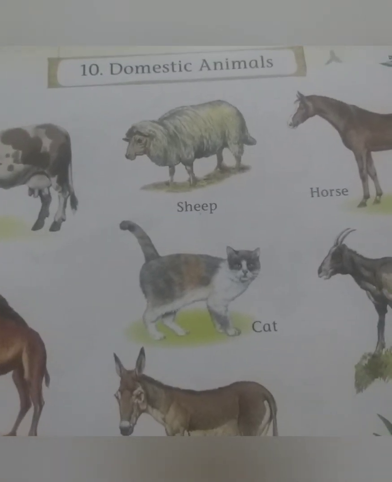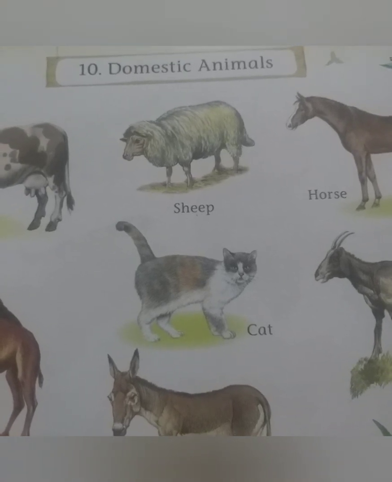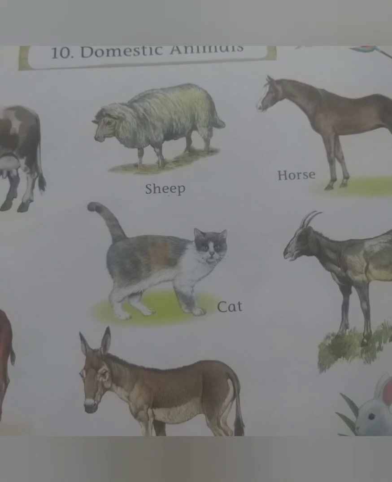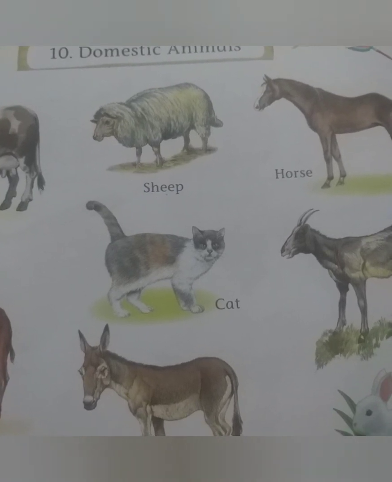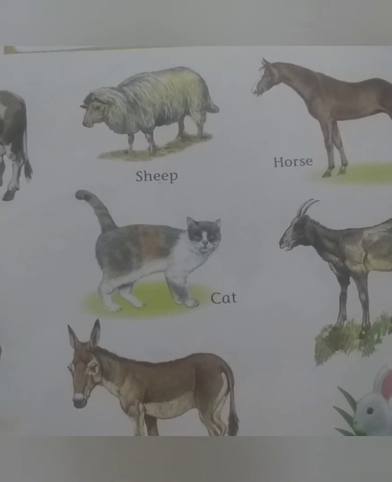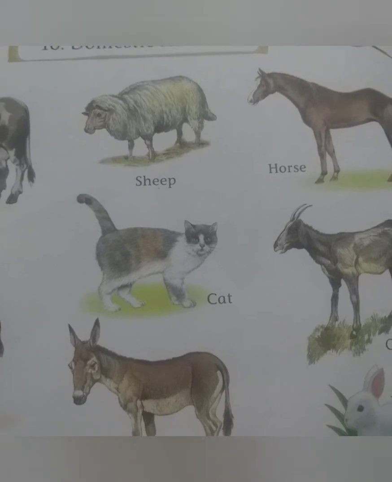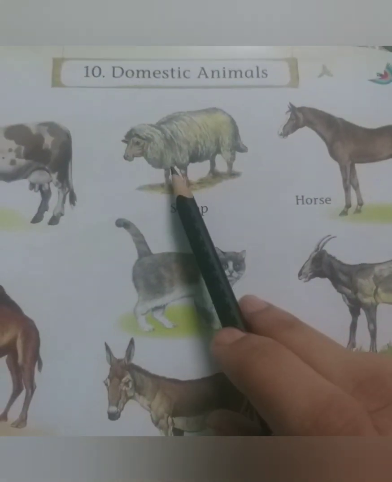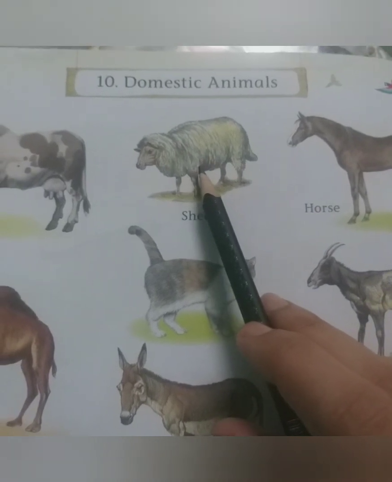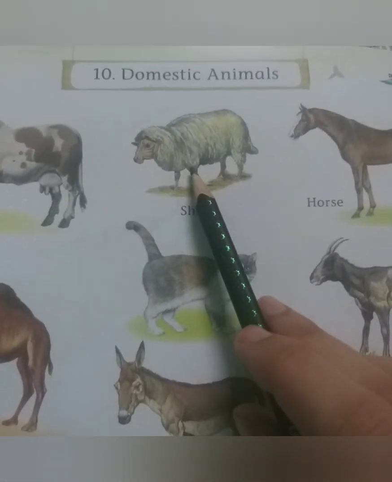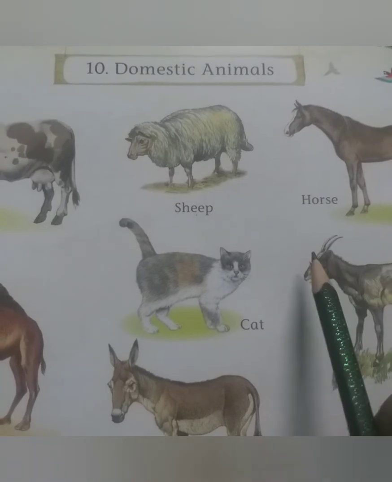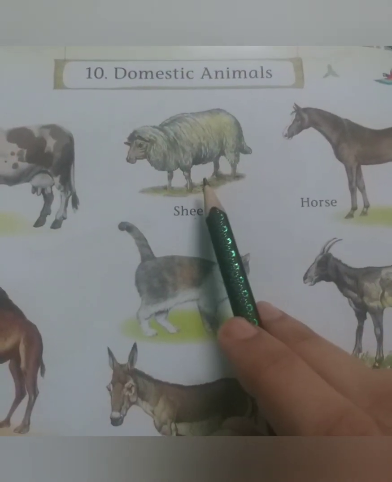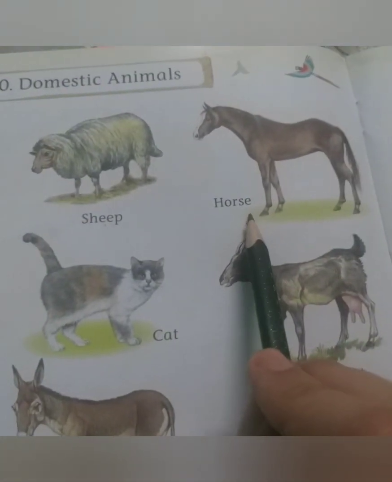What type of things can we make with wool? We can make jackets, sweaters, caps, gloves, socks, mufflers with this wool. So sheep is very helpful to us. Now, what do we call sheep in Hindi? Bhed.